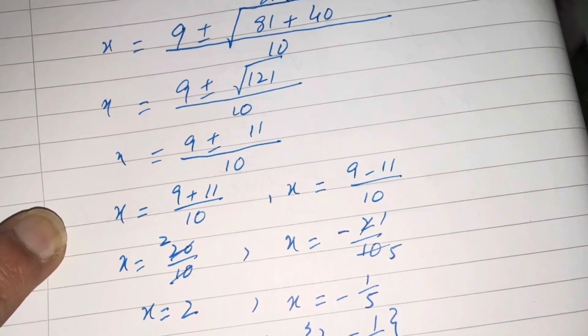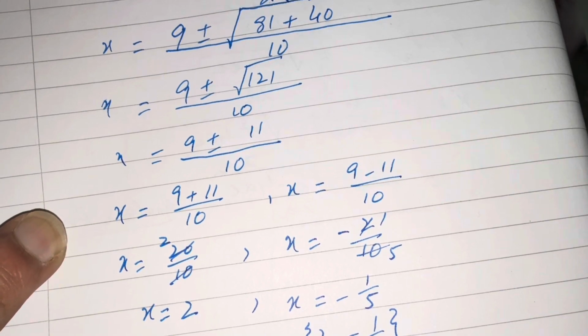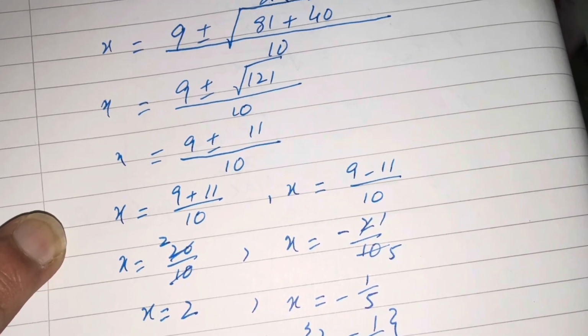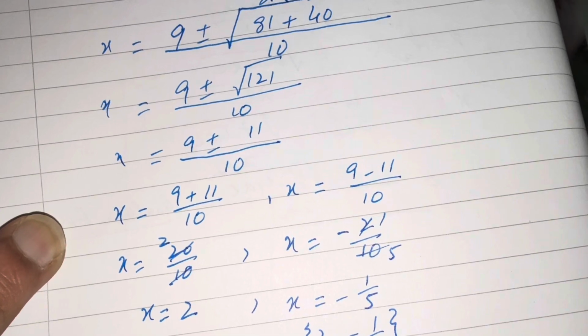Inshallah ta'ala, we will see you in our next video with a couple more examples of how we can find the solution set from the quadratic equation by using the quadratic formula.